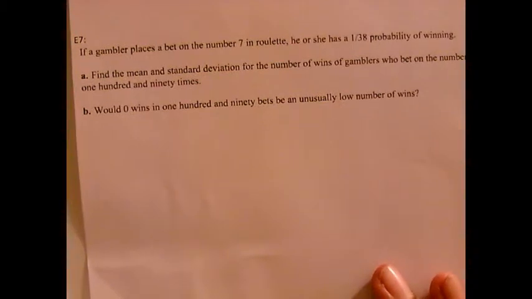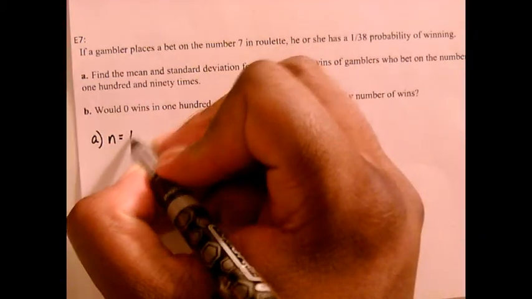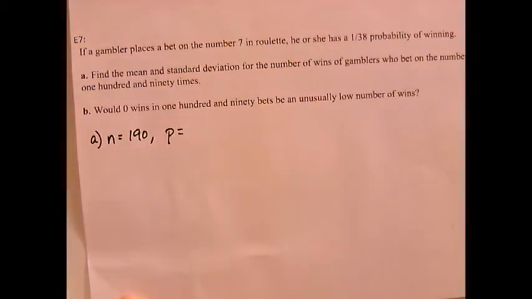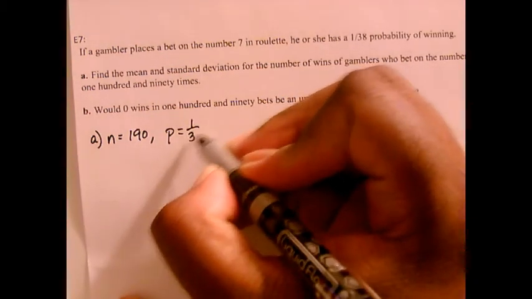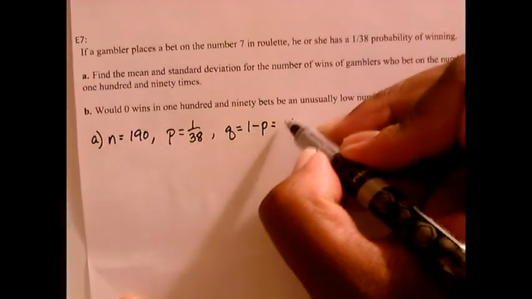Okay, last example. If a gambler places a bet on the number 7 in roulette, he or she has a 1 over 38 probability of winning. Part A is to find the mean and standard deviation of the number of wins of gamblers who bet on the number 7 190 times. So in this case here, N is 190, and the probability of winning is 1 over 38. So Q is 1 minus P, or 1 minus 1 over 38.